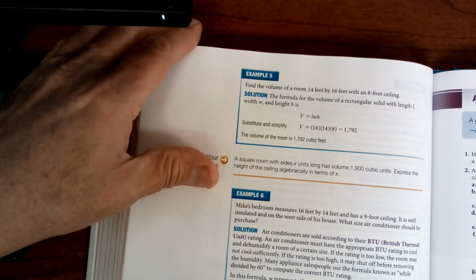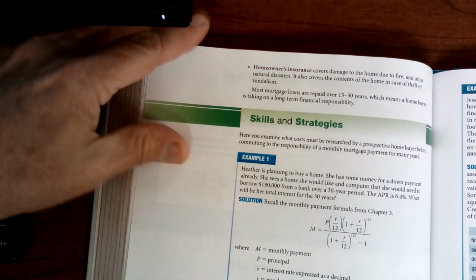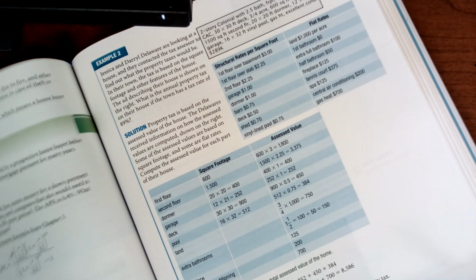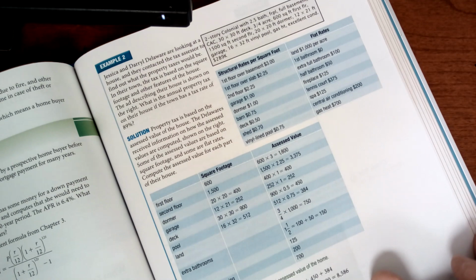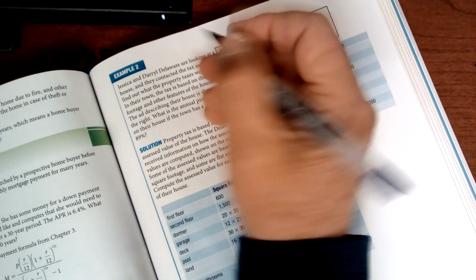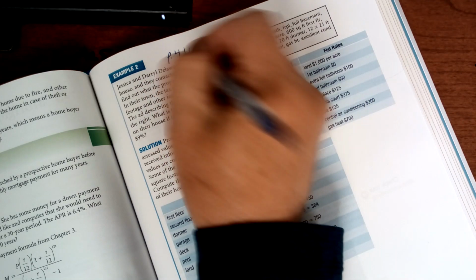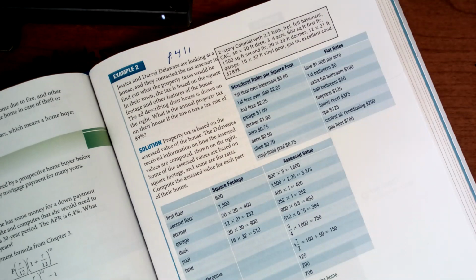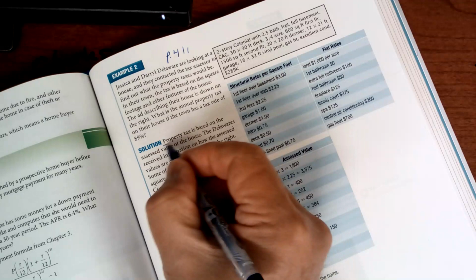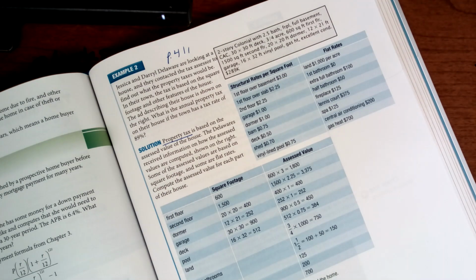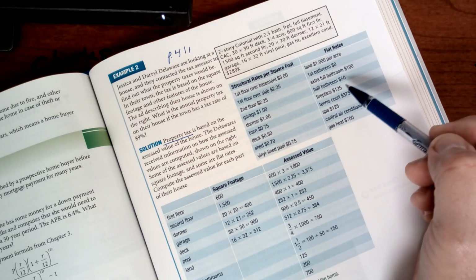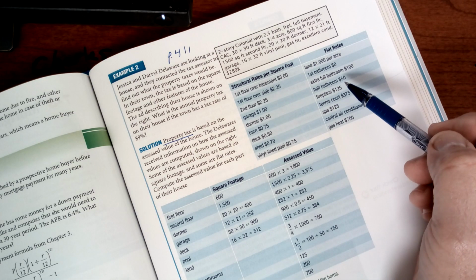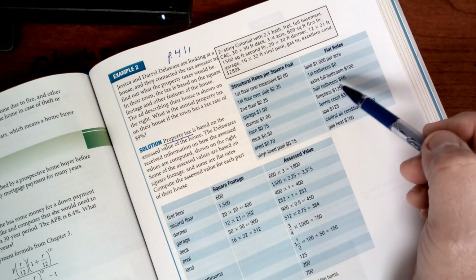So, here it is right here. Okay, so the page is 411. So I'm going to write that up here. Now you got to figure out property tax right here. Here's the solution. And then this city, here are the rules. So someone in the city committee, this is how it is.